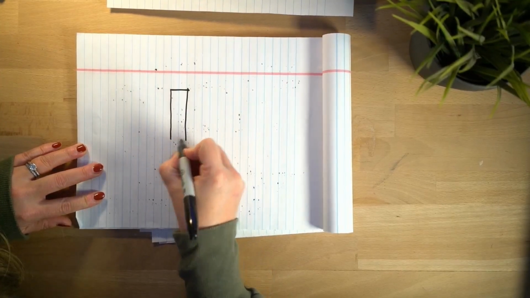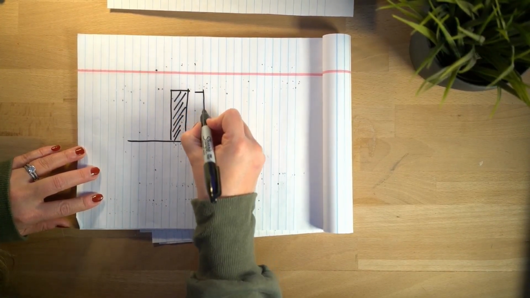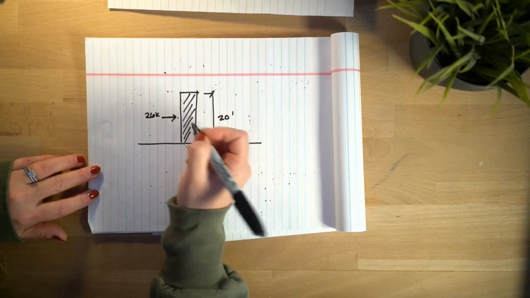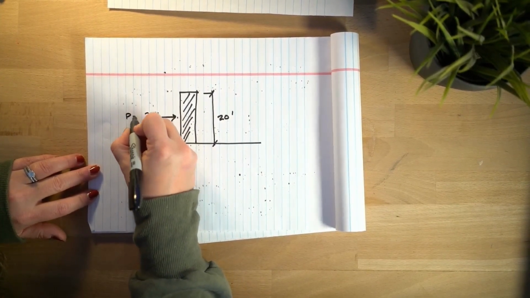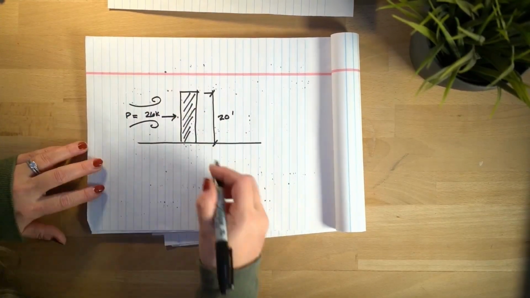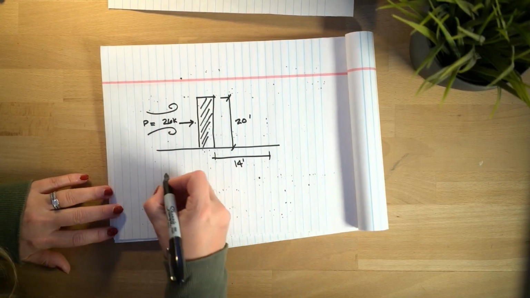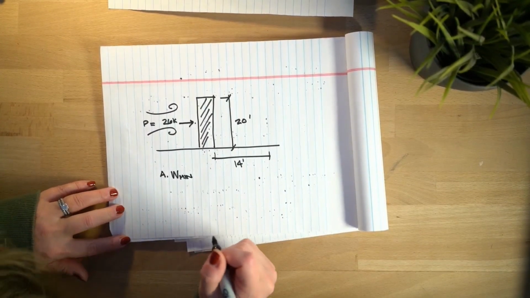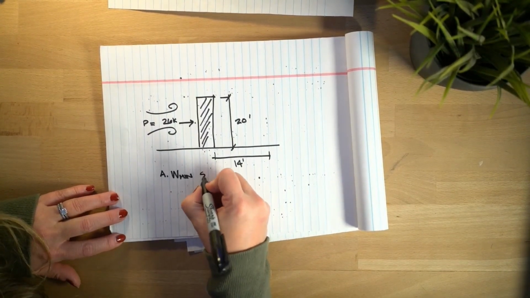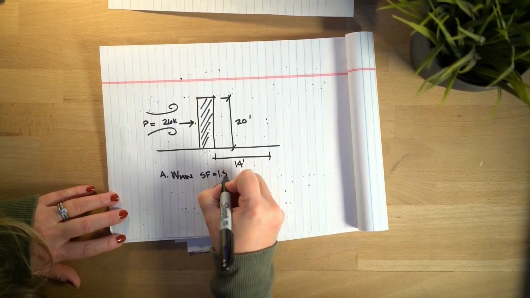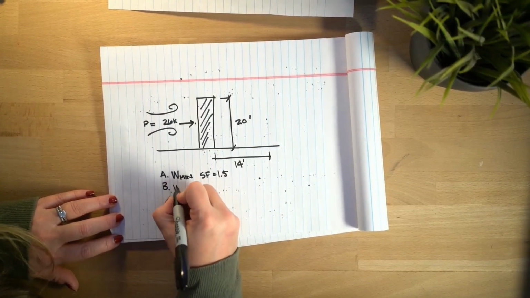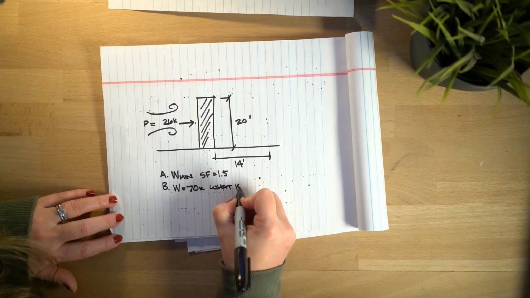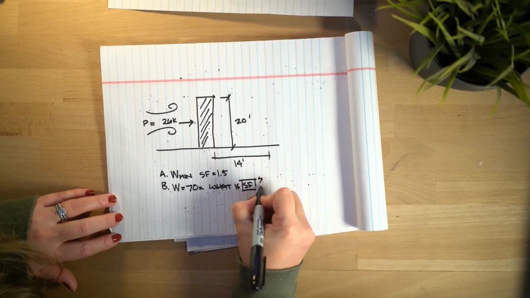Okay, we got your column. Your column height is going to be 20 feet. Your wind point load is 26 kips. Remember, this is your P because it's your pressure, it's your wind. Your base, 14 feet. So part A, find W min. Remember what W is, right? Our dead load, our weight. So find W min, make sure your SF, your safety factor, is 1.5. And then part B, if W, which is your dead load, equals 70K, what is SF? What is your safety factor?